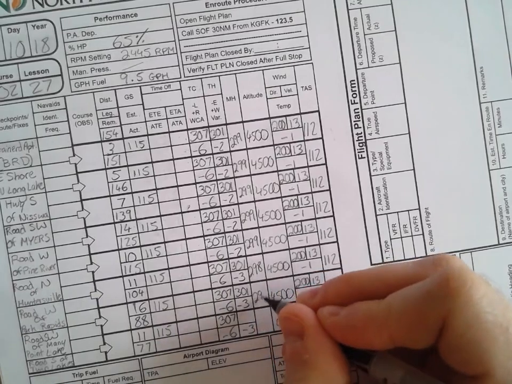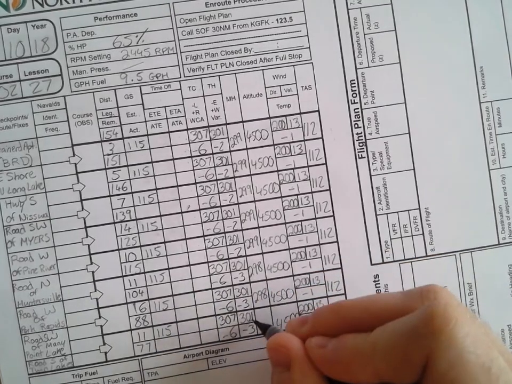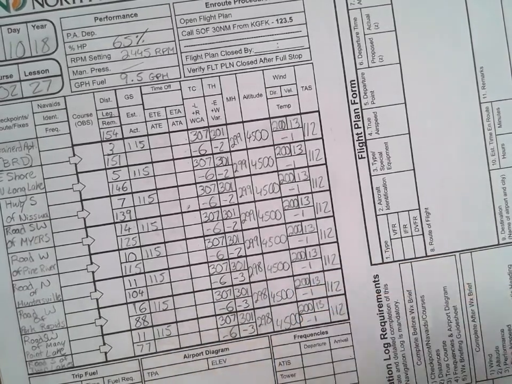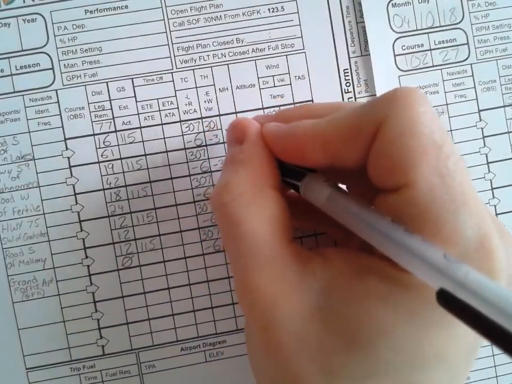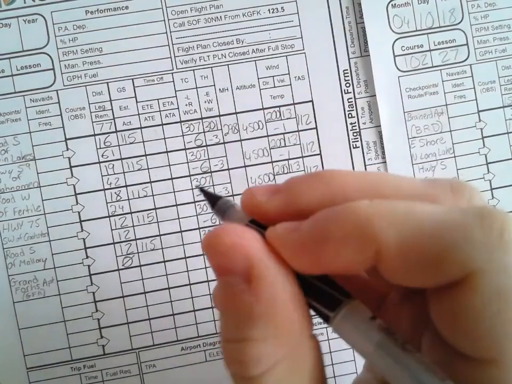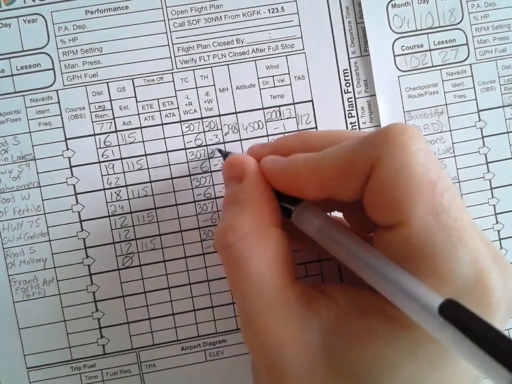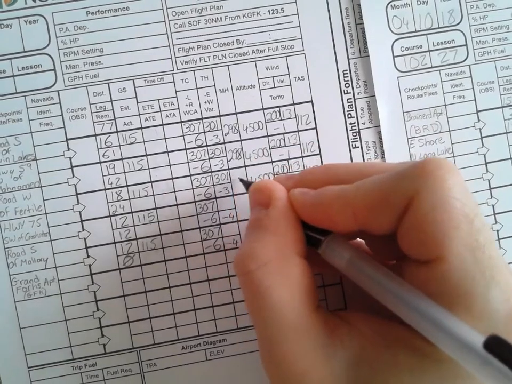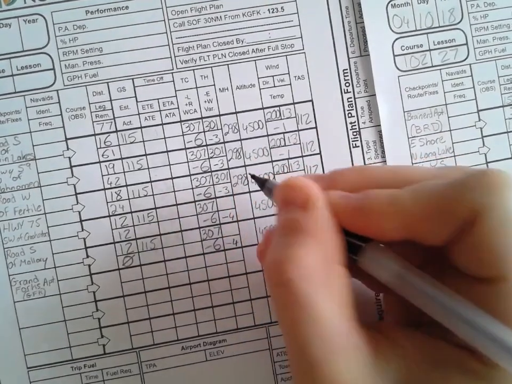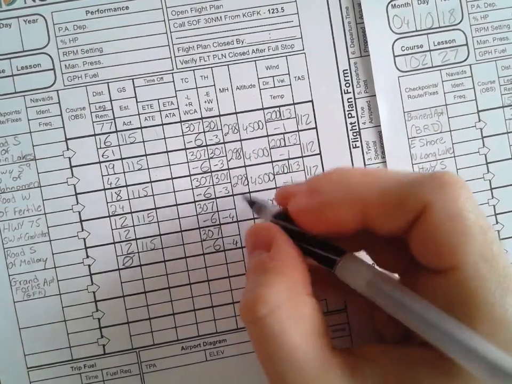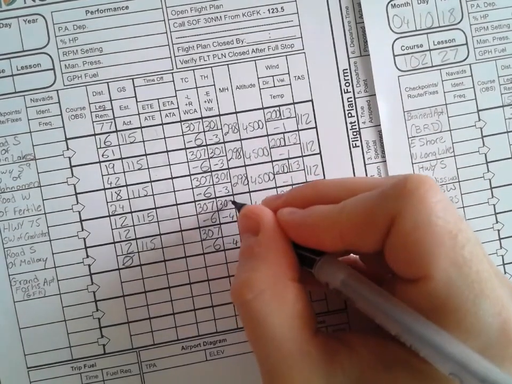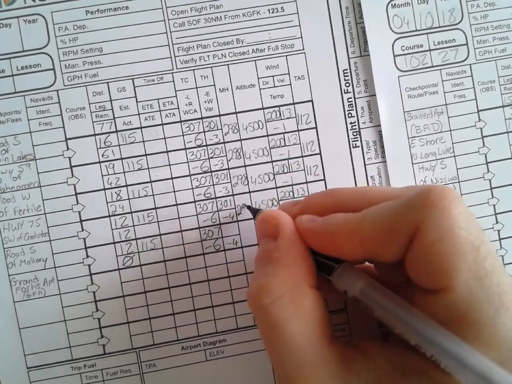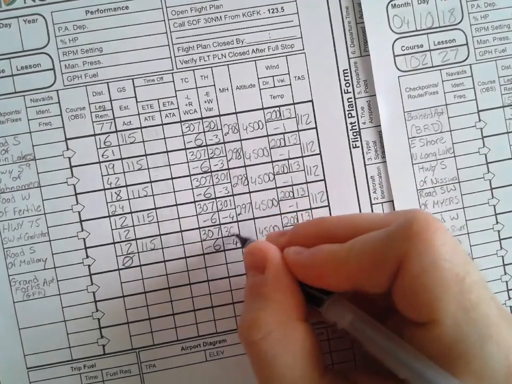Again, 301 true and 298 magnetic for these rows. Once again, our variation changes, but our true heading remains 301, so our magnetic heading is now 297.